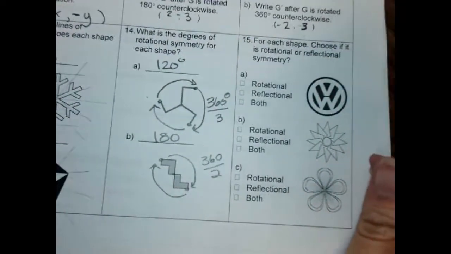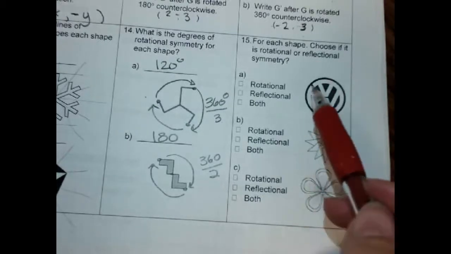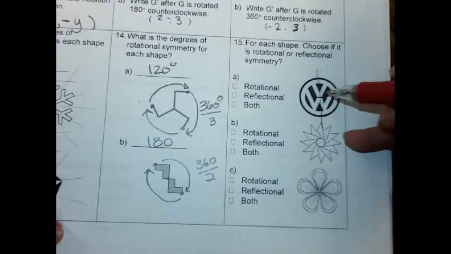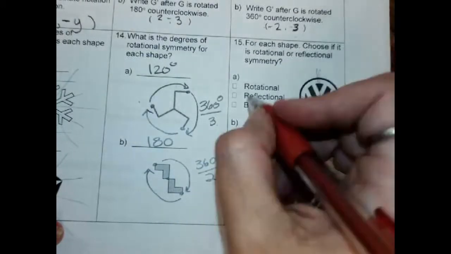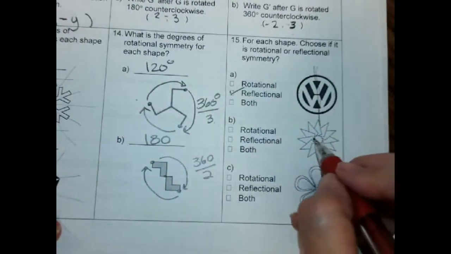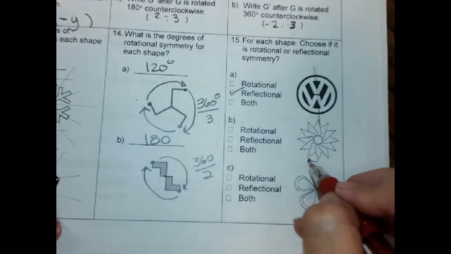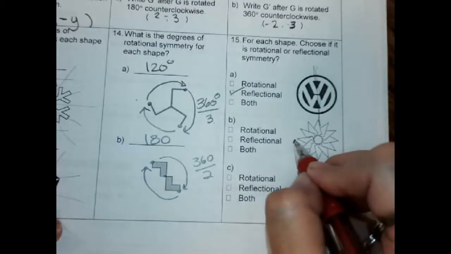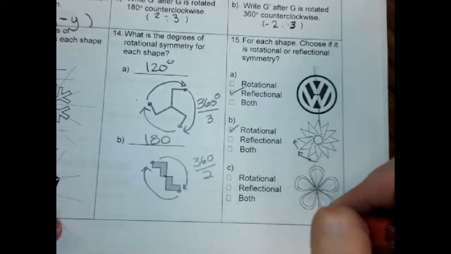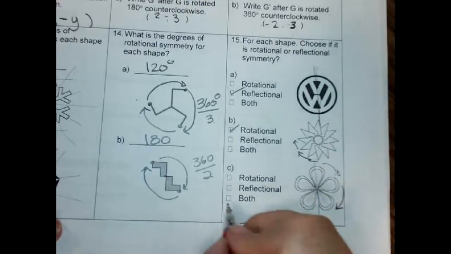And then finally, for each of these shapes, choose if it has rotational or reflectional symmetry or both. Well, this one definitely has reflectional right here. I could fold it in half and it would match up. But rotational it doesn't, so this is just reflectional. This one, if I fold it, will it match up? It won't, because it has these little weird things that just go in one direction. That's where it's going to match up every time I rotate it this far. So that's just rotational. What about this flower? Well, it'll match up if I fold it, like along this line it'll match up, but it'll also match up if I rotate it this way, so that one happens to be both.